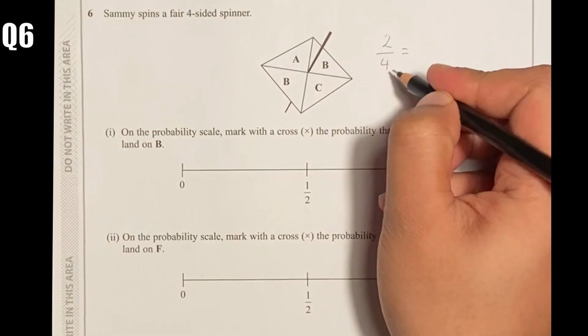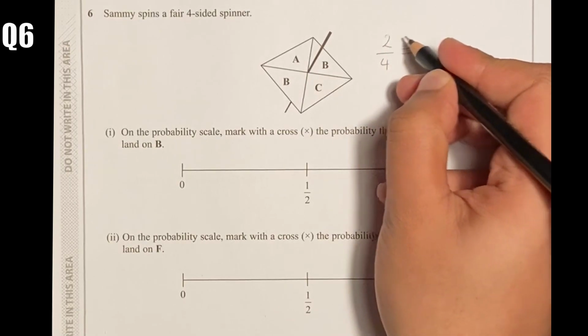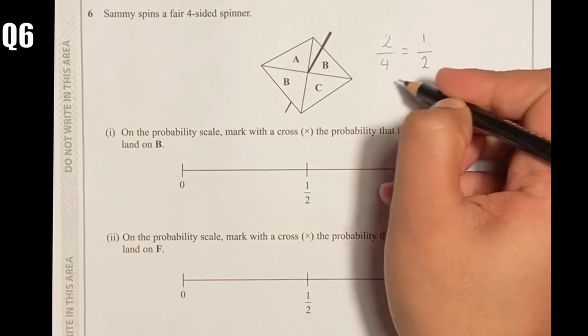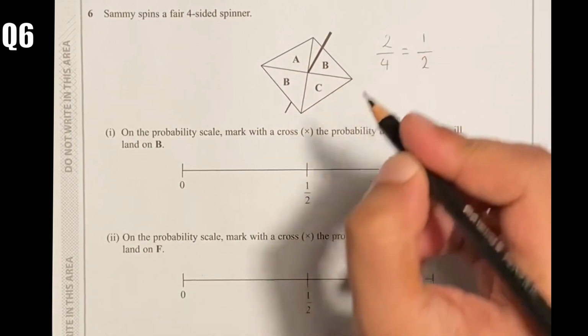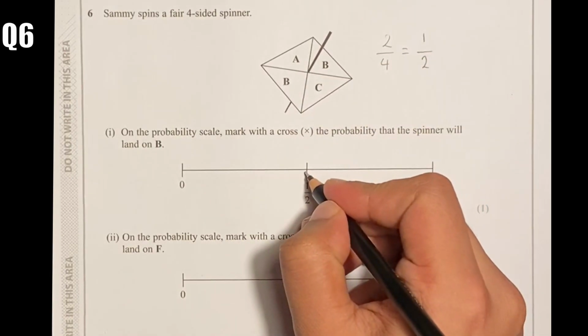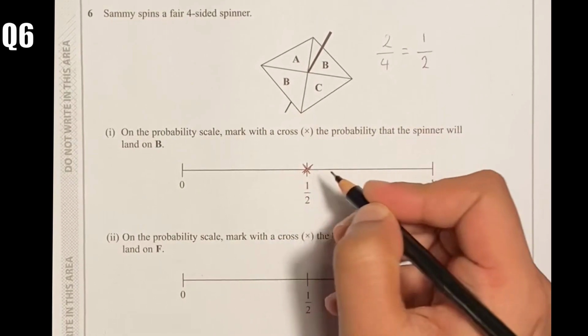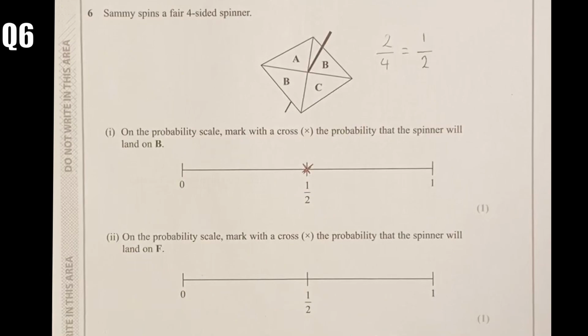If we simplify that fraction, we can divide top and bottom by 2, so 2 divided by 2 is 1, and 4 divided by 2 is 2. The probability that it will land on B is 1/2. So on our little scale, we can put a cross where the 1/2 is. I'm not very good at that, but that's where you're going to be putting a cross.